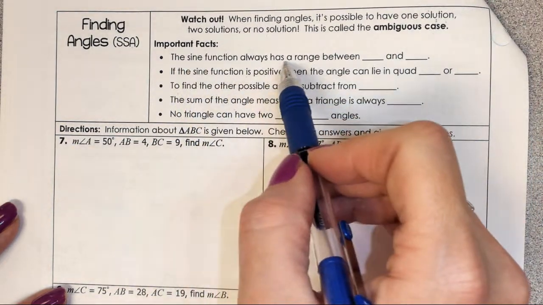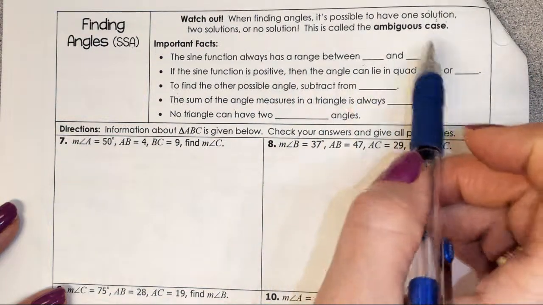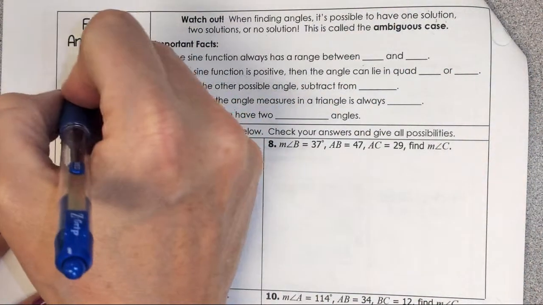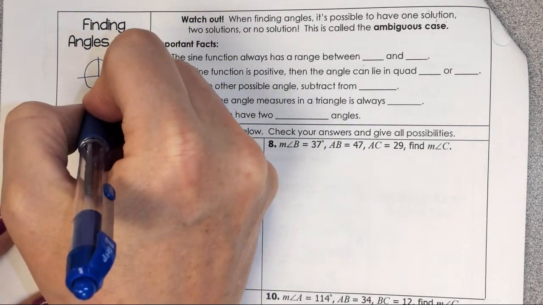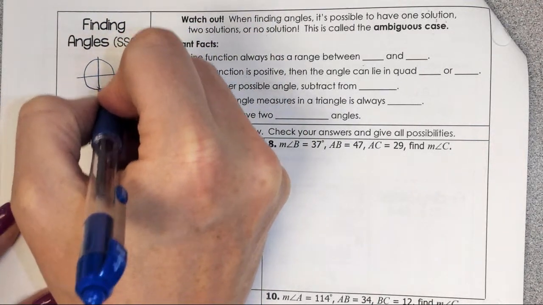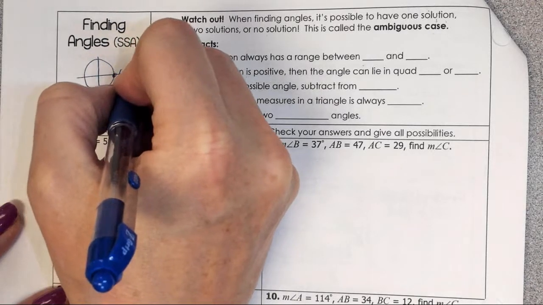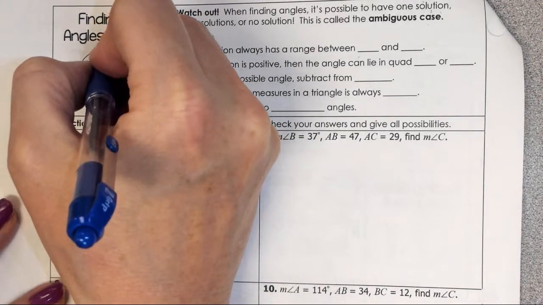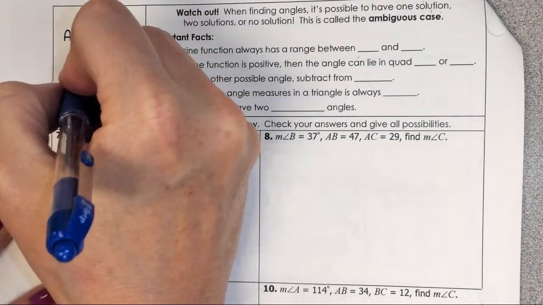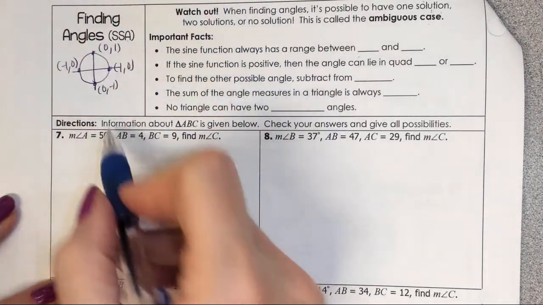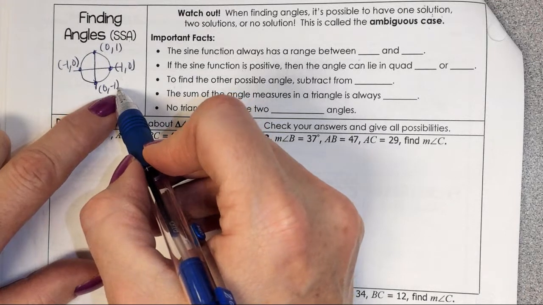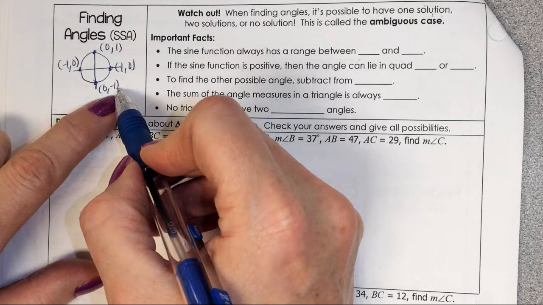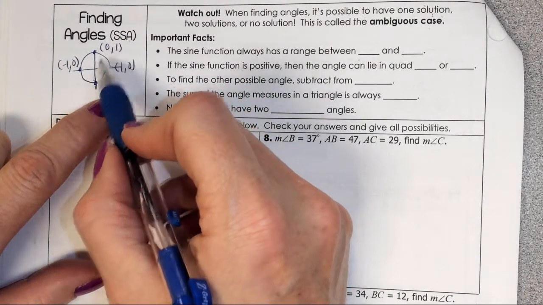The sine function always has a range between what and what? Well, here's the sine values we can get. On that unit circle, this point right here is 0, negative 1. This point right here is 1, 0. This point right here is 0, 1. And this point right here is negative 1, 0. Remember how y is our sine ratio? So negative 1 is the smallest value we can get, and positive 1 is the largest.